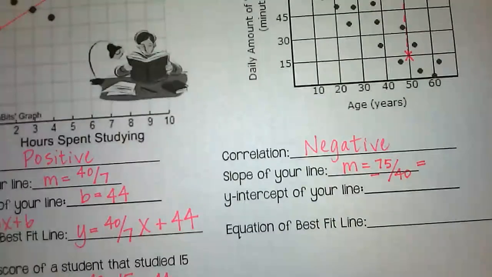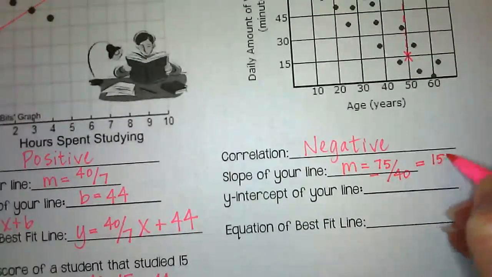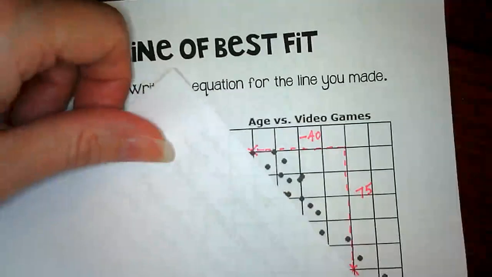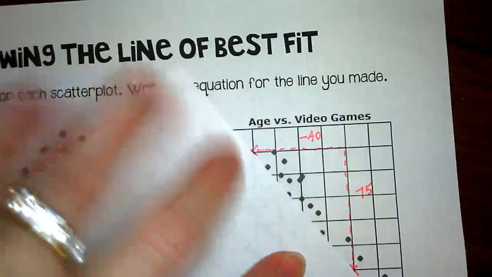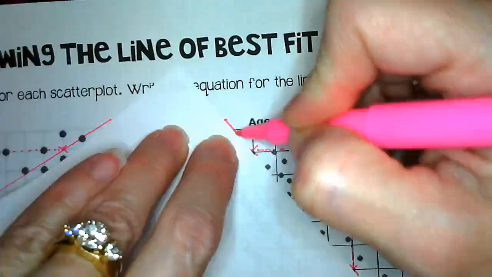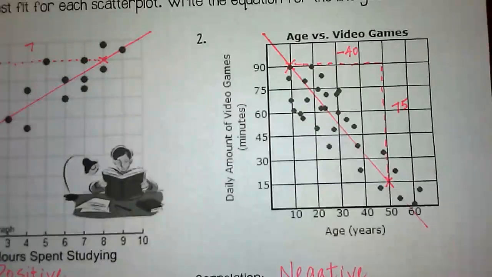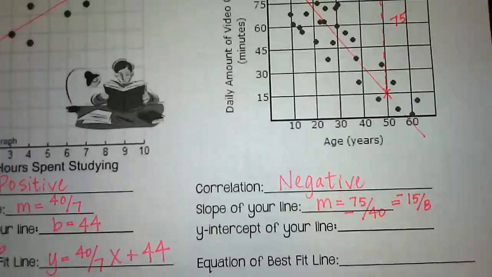But we can reduce that definitely by 5. So that will be 15 over 8. And I did forget to draw my line. So again, I'm just going to fold my paper up to use it as a ruler. And let's see if we can get those two in a good spot. Okay, so I'm estimating this for my line. Okay, so we got our slope is a negative 15 over 8.